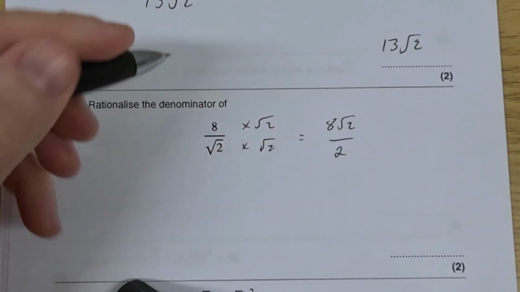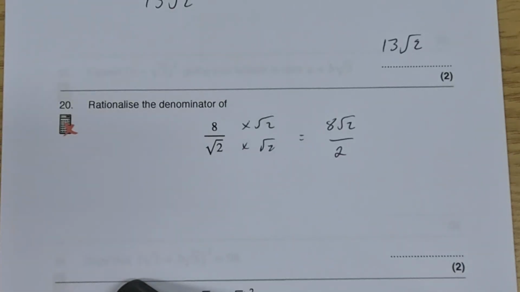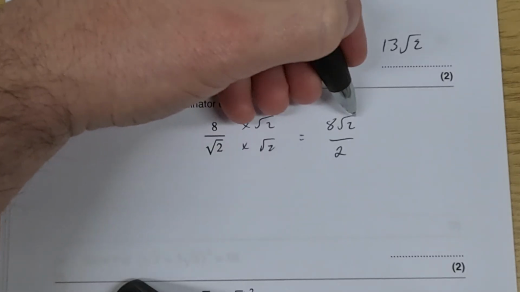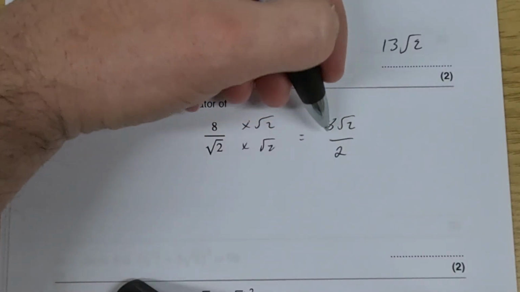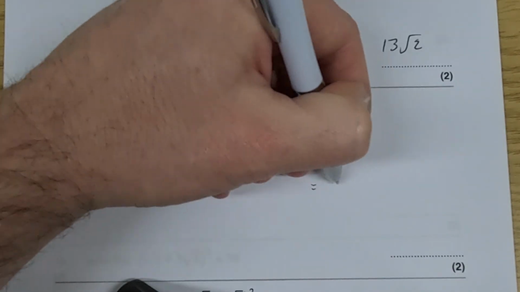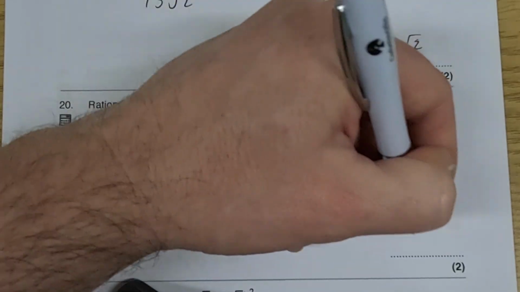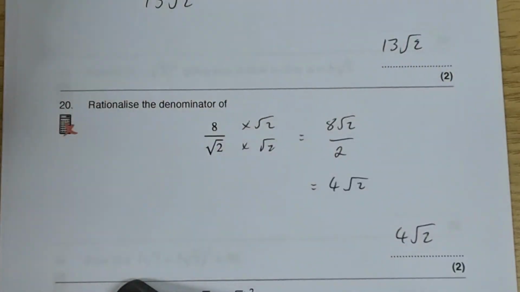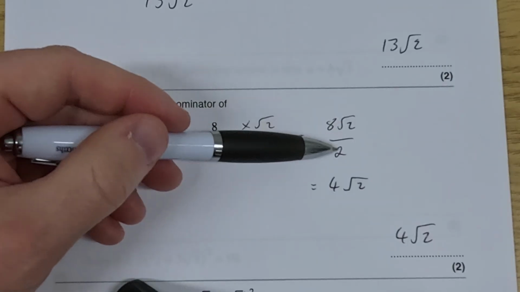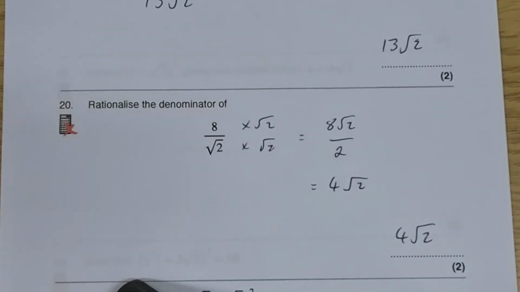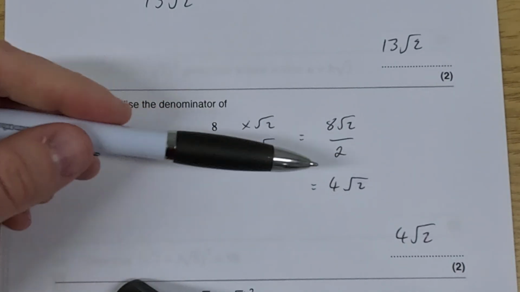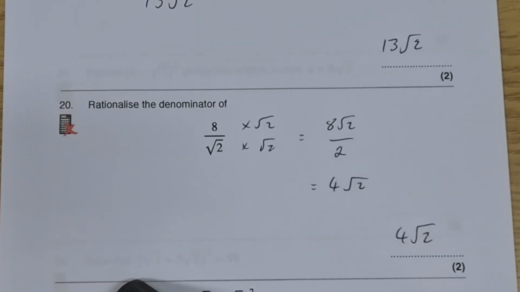So you've got 2. And remember that root a times root a is equal to a, so root 2 times root 2 is equal to 2. And then we've got 8 lots of root 2 divided by 2. If you halve 8 lots of root 2, that'll be 4 lots of root 2. So the answer is 4 lots of root 2. And just thinking about it, 8 divided by 2 is equal to 4. And that's it, we've rationalised the denominator. The denominator here would be 1, so we've rationalised the denominator.